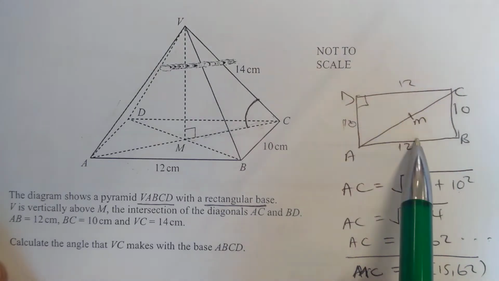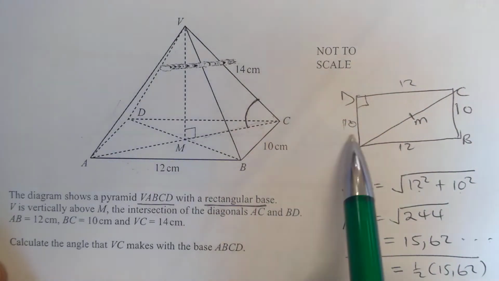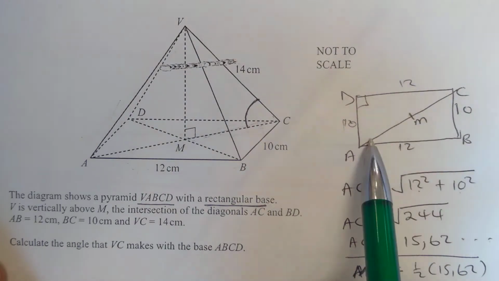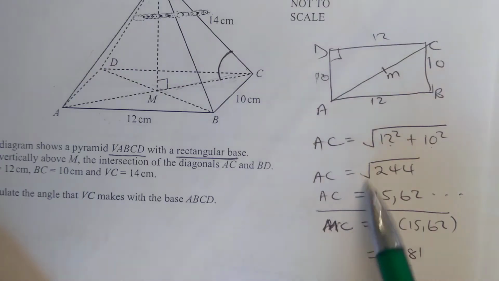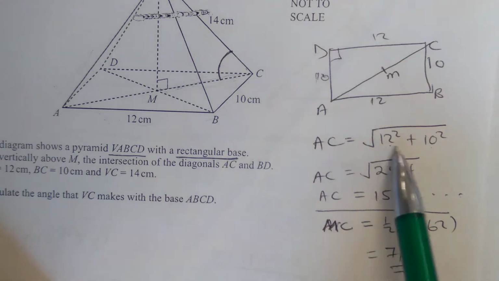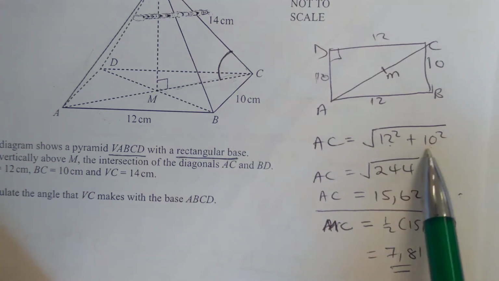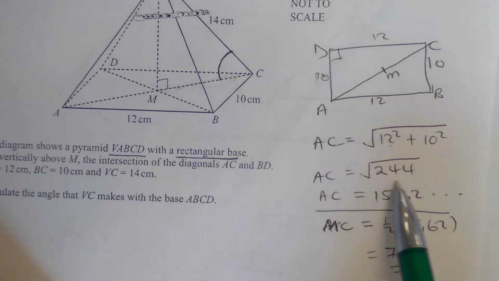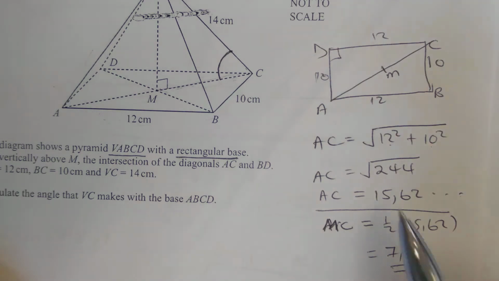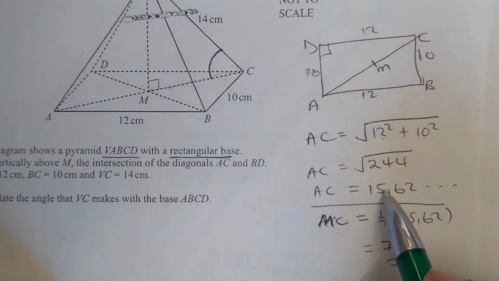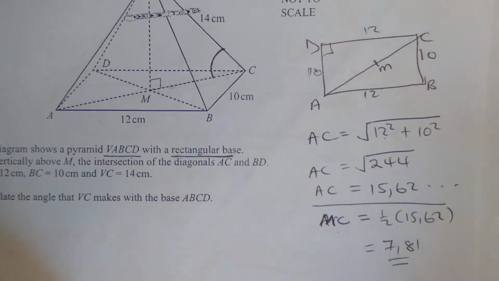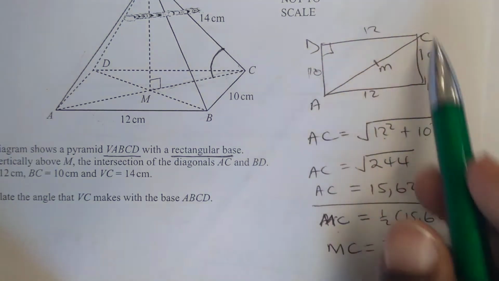Because this is 10, this is 12, we're given there, we can actually find the diagonal length by Pythagoras theorem, which is AC square root of 12 squared plus 10 squared. It will give us a square root of 244, which simplifies to 15,62. And MC is half of 15,62, which gives us 7,81 centimeters. That is MC from here to there.